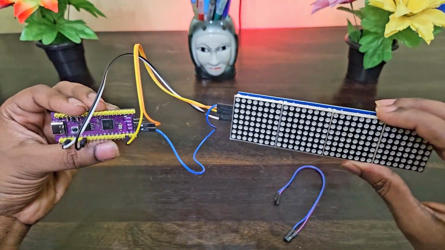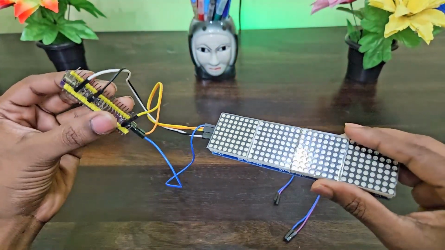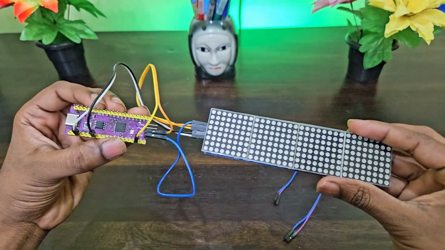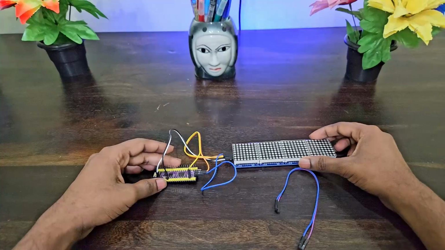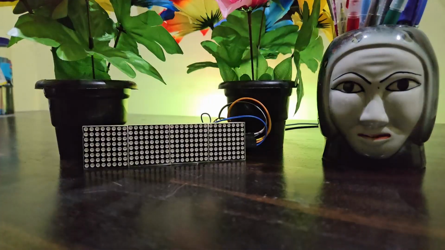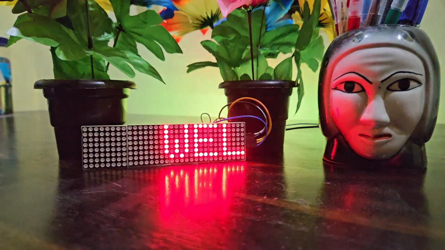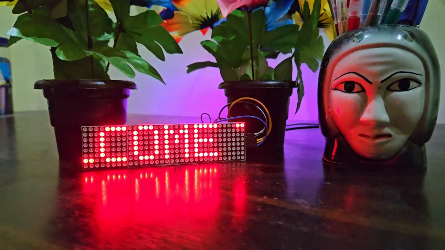Finally, our assembly process is complete. Let's start by turning on the module and observing how the text scrolls. As you can see, the text starts scrolling smoothly across the LED matrix display.